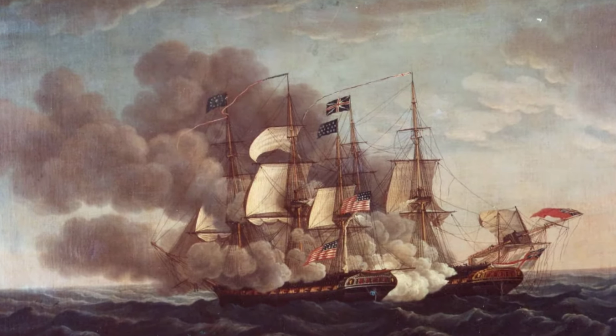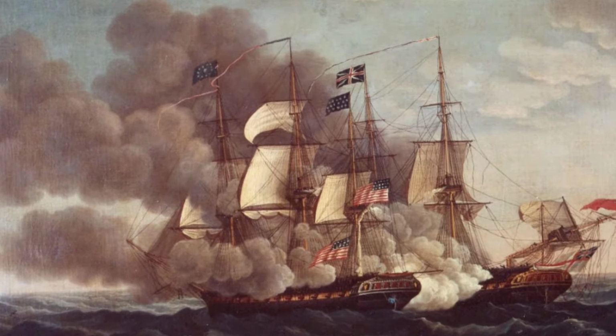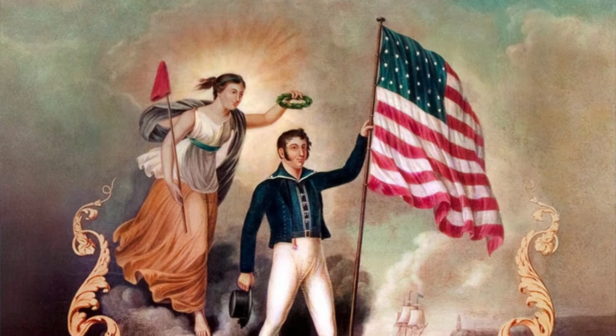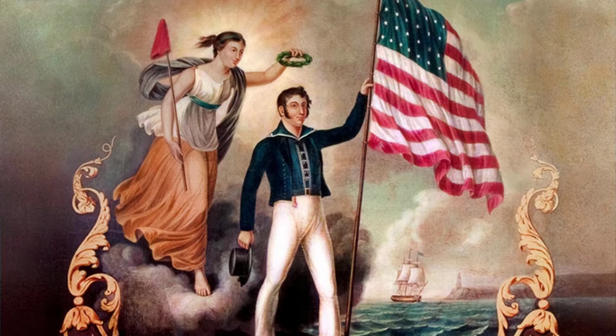When the captain of the Chesapeake refused to allow the Leopard to board, the Leopard opened fire and killed 3 crew members of the Chesapeake. Americans were absolutely outraged by the attack, and the rally cry throughout the country became, "Remember the Chesapeake." Remember what the British had done to this innocent merchant ship. Some Americans began to argue that America needed to go to war with Britain.